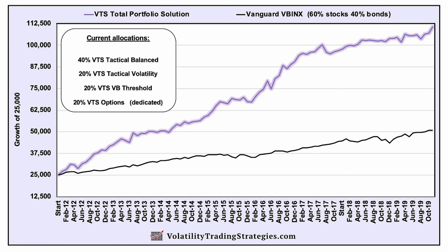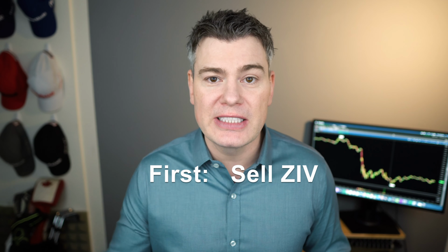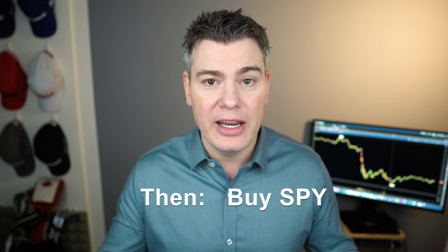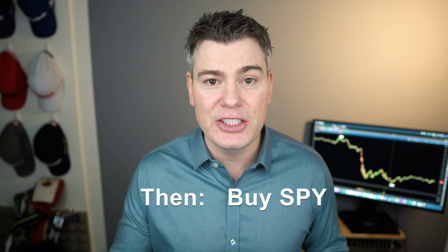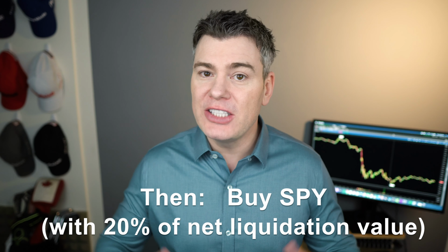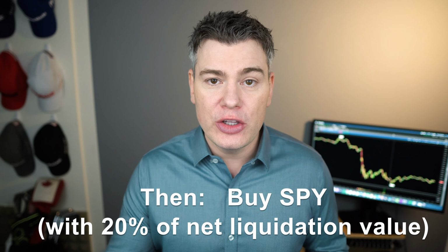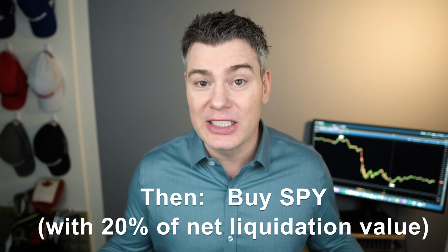Using constant portfolio rebalancing, all I need to know is the desired percentage allocation for that strategy. So right now the VB threshold is a 20% overall allocation. So the first thing I do is just sell the ZIV. No implications there, I just sell the position when the signal comes in. Then I turn around and I buy the SPY in the correct allocation that matches my desired portfolio allocation. In this case, it's 20%. I just take the total value of my portfolio, the net liquidation value, and I use that amount to buy the SPY shares. It's really that simple.